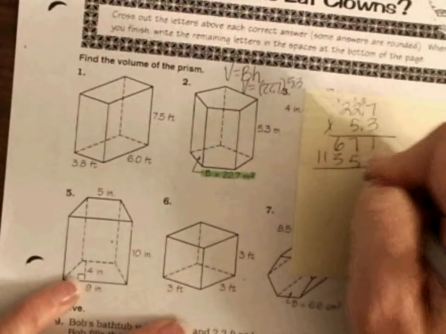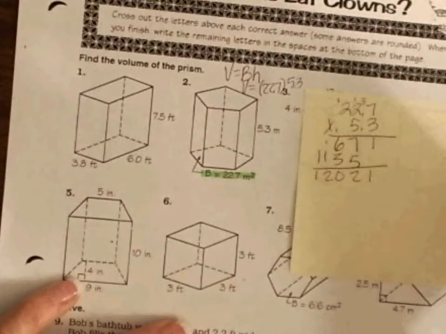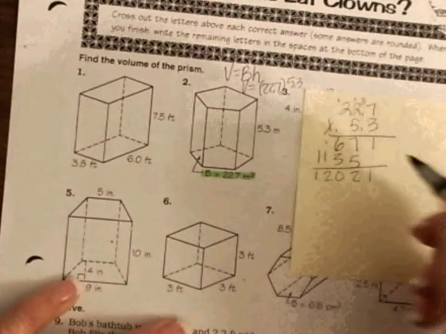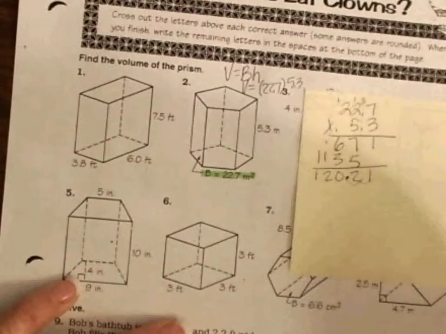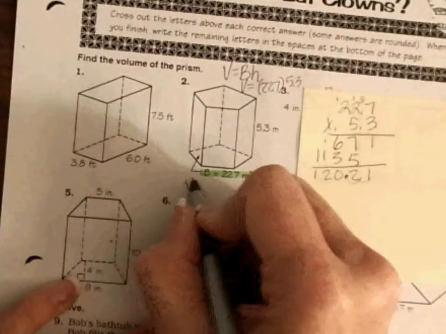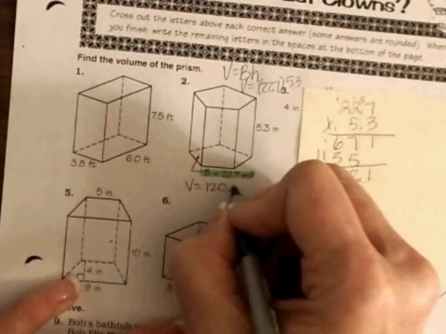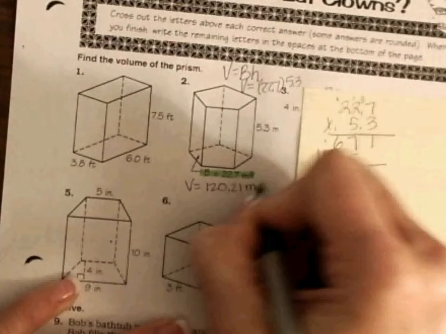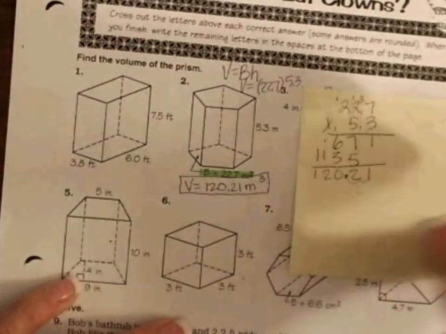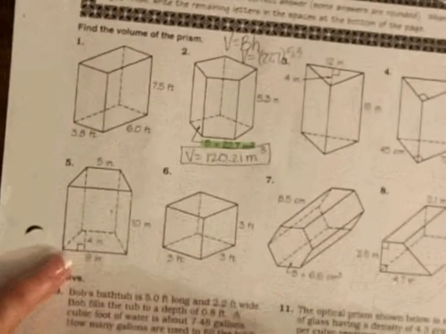And we have 2 numbers behind our decimals up here, so we move our decimal 2 places over. So the volume for number 2 is 120.21. Now, if you notice, 7 also gives you the area of the base, so you would solve 7 like you solved 2.